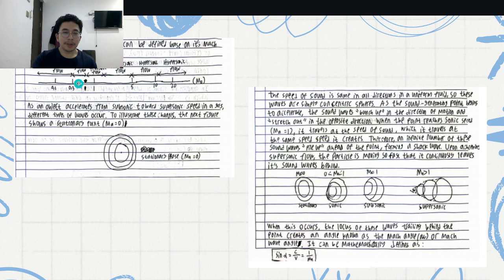This part is where compressible flow starts. From 0.3 and above, it's subsonic flow, until this point is transonic flow, and at this part is supersonic flow, and at this part is hypersonic flow. This part right here is so big, it's called hypersonic flow. It is very, very big towards this point.